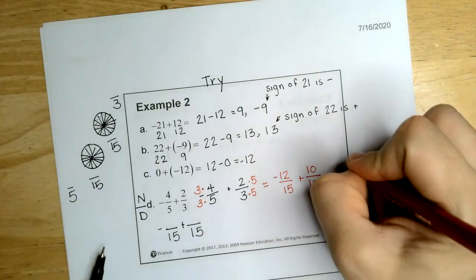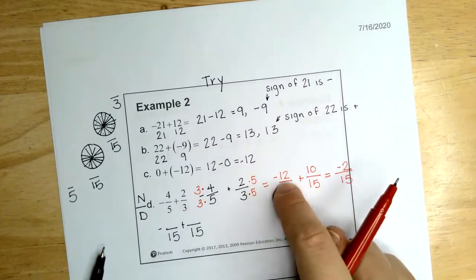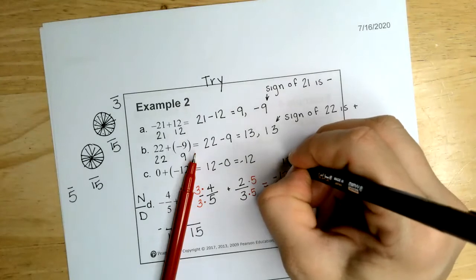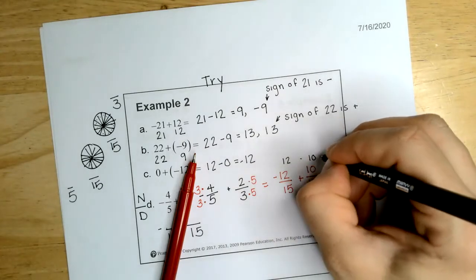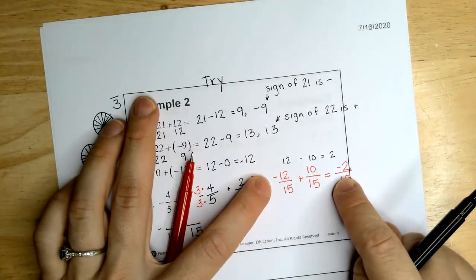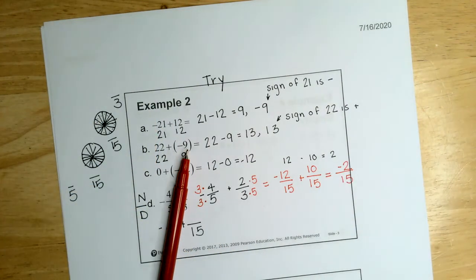-12 and 10 makes -2, right? Because they are different signs. So we took the absolute value and subtracted. 12 minus 10 is 2, and then the sign, the 12 was a negative. So it's -2/15.